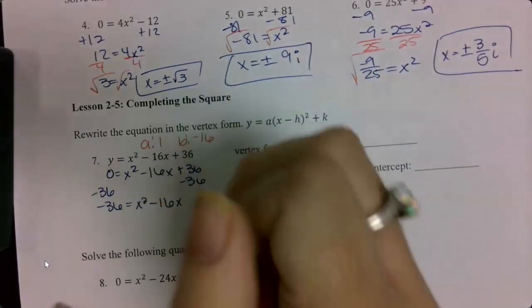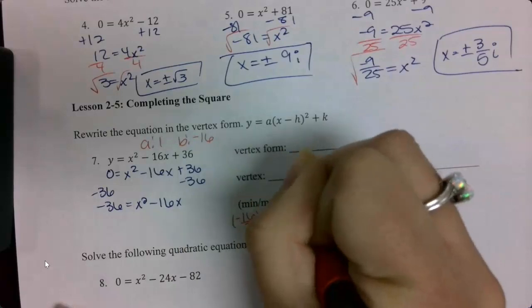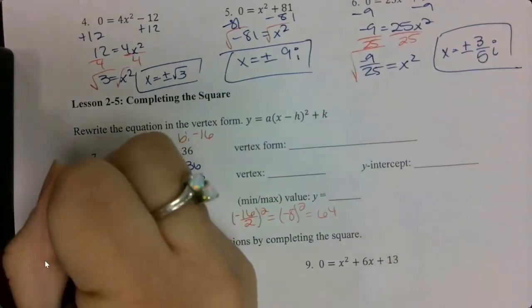So then I'm going to have, I'm going to do this in red still. I have negative 16 divided by 2, and I want to square that. So that's going to give me negative 8 squared, which is 64. I want to add 64 to both sides.